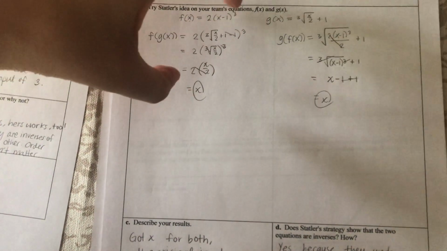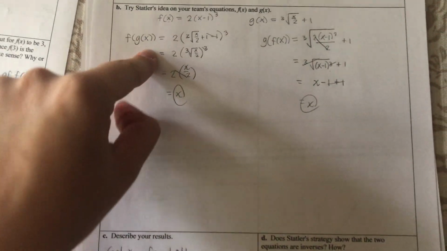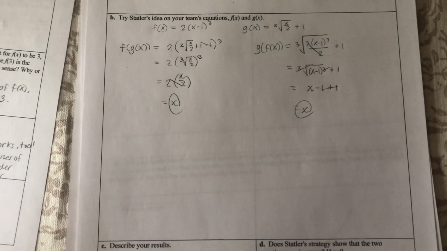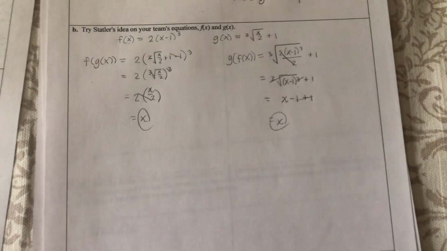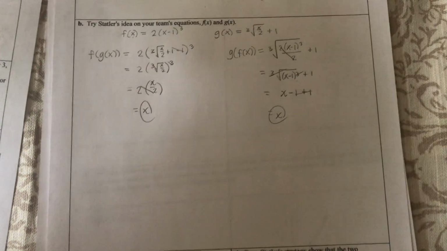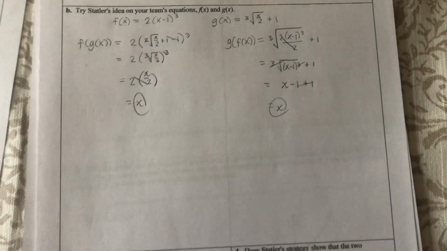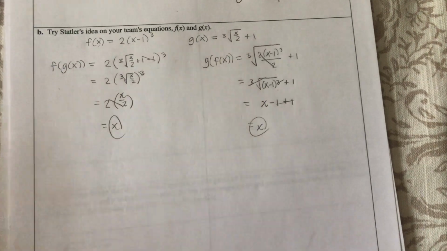So again, this is called composing. When you're asked to compose, you're plugging them into each other. F of g of x, g of f of x, okay? One more thing that I want to add is a dead giveaway when you're doing this. A dead giveaway that they're not inverses is if things don't start unraveling. So if you feel like you don't see anything that cancels out right away, it could possibly be that they're not inverses and you need to stop, okay?